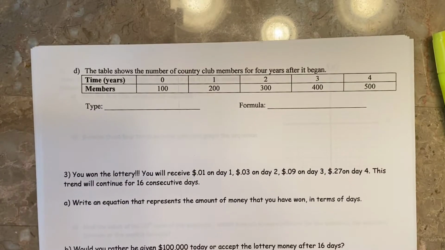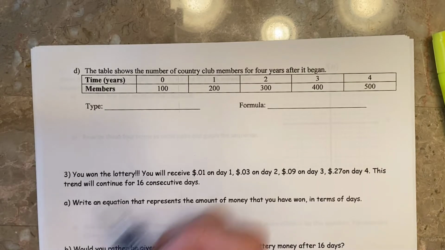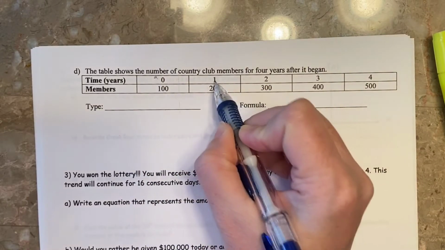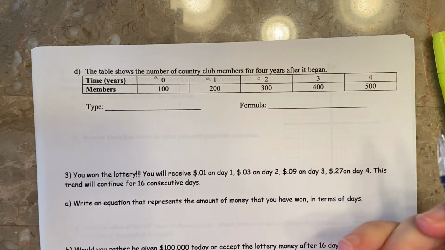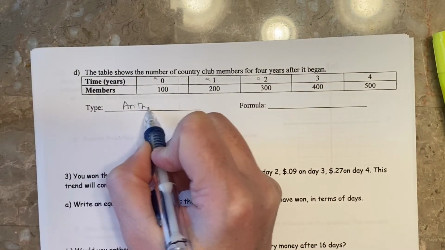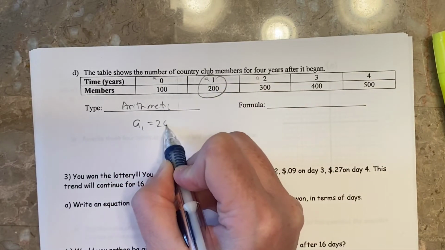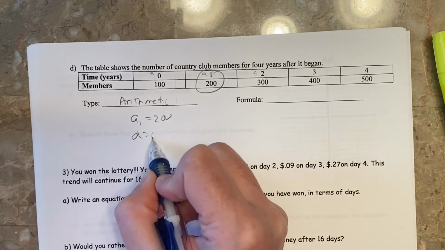Okay, so the table shows the number of country club members. This 0 means a sub 0, 1 means a sub 1, so on and so forth. These numbers differ by 100, so this is going to be arithmetic. Your a sub 1, look for where it says 1, is 200, and your common difference is 100.